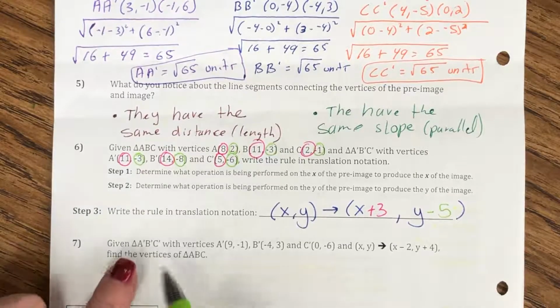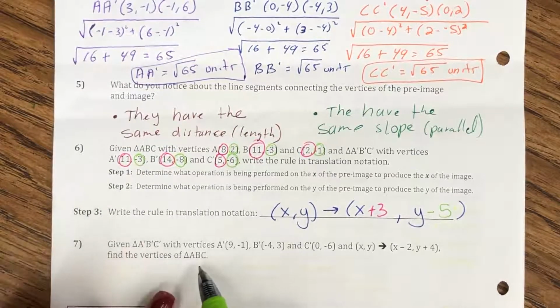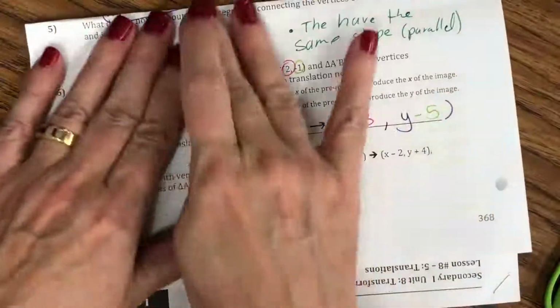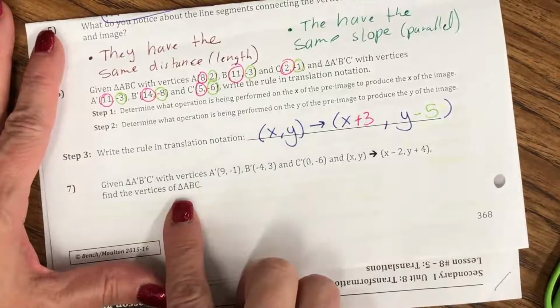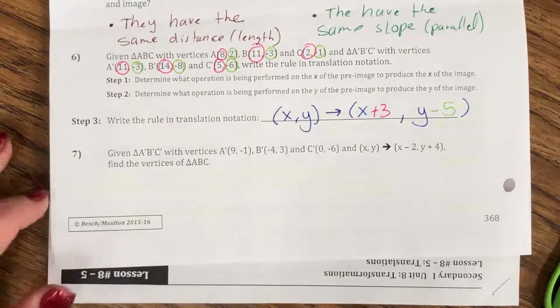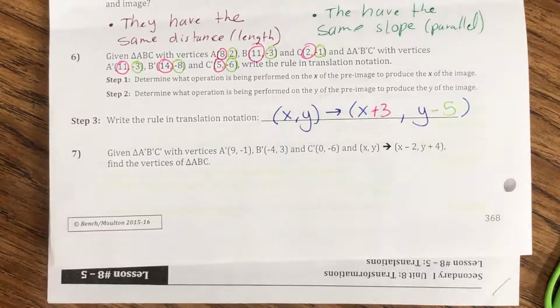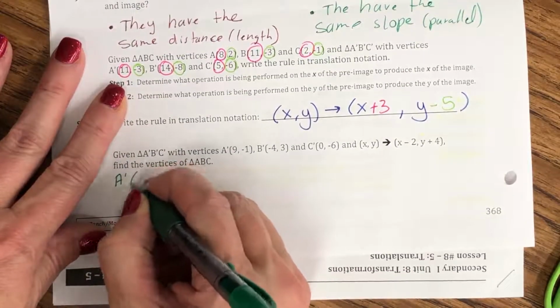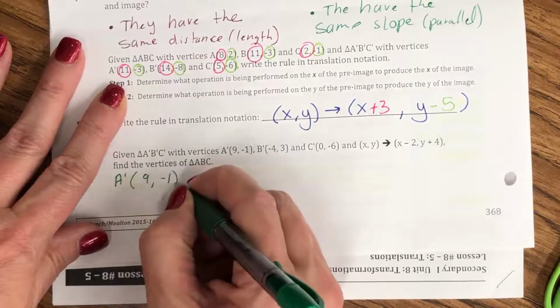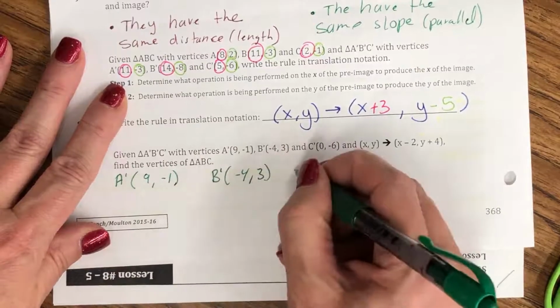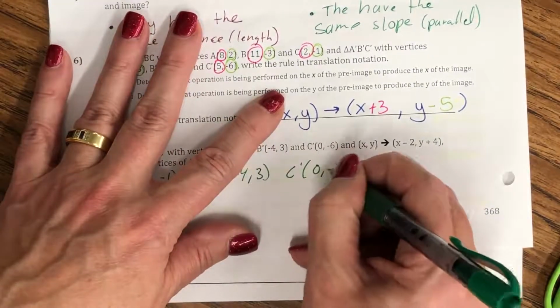Okay, our last one is I'm given the image and I want to know what was the pre-image. What was my original? What did I start off with? I'm given the image, the new one. I'm told what happened to the original, and so I want to go back and find the original now. Okay, so let's go ahead and talk about how to do this problem. So I know that I started with A prime, which is (9, -1), B prime, which is (-4, 3), and C prime, which is (0, -6).